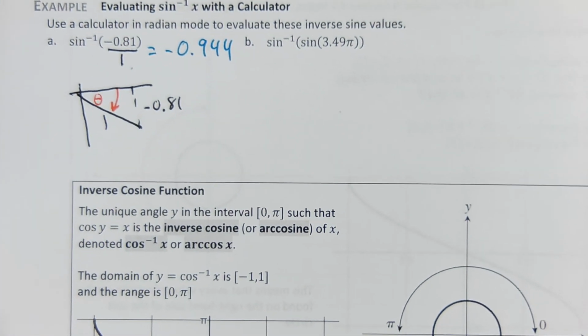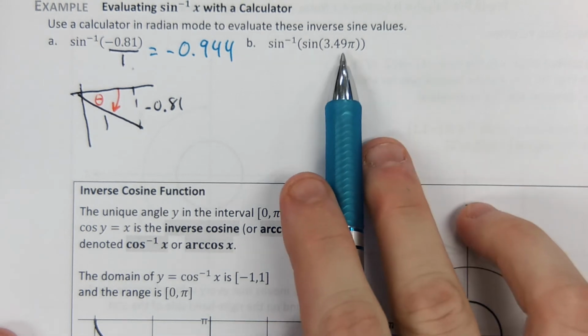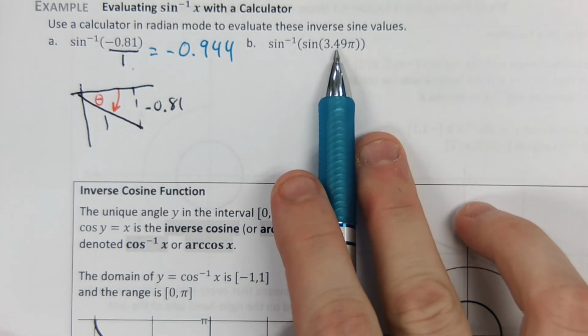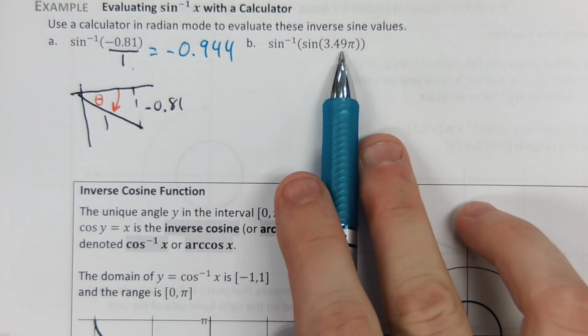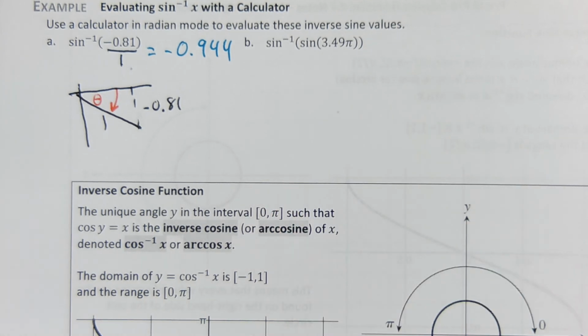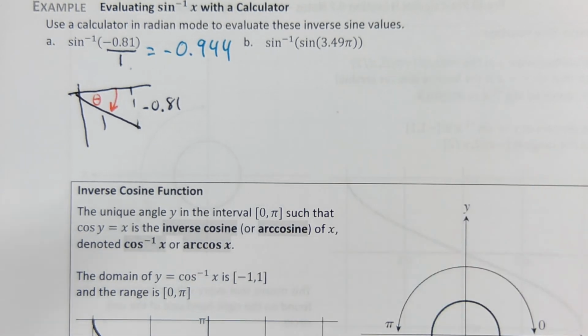Now, I'm going to try not to write crooked for this one. Peel this onion. It says sine of 3.49 pi. Now think carefully before you go shouting out something ridiculous here. In which quadrant would 3.49 pi be? Third.